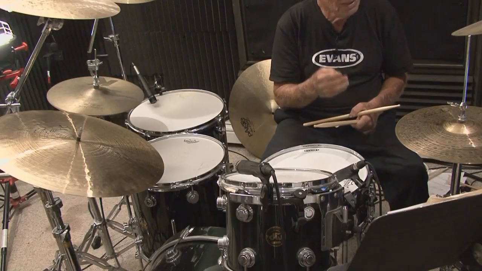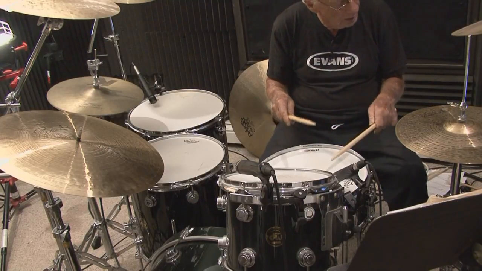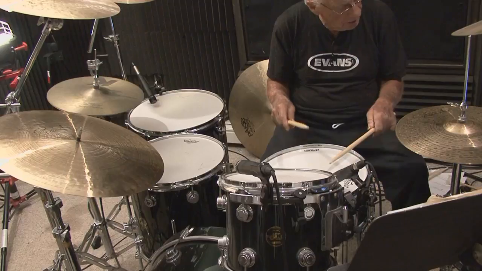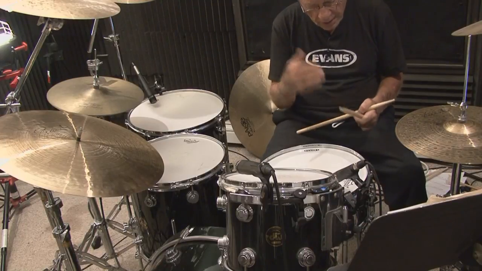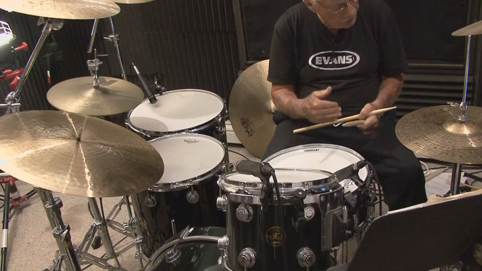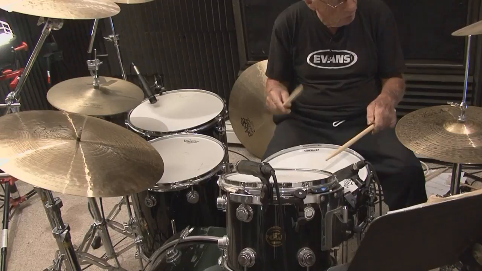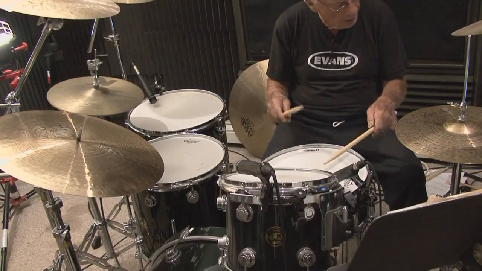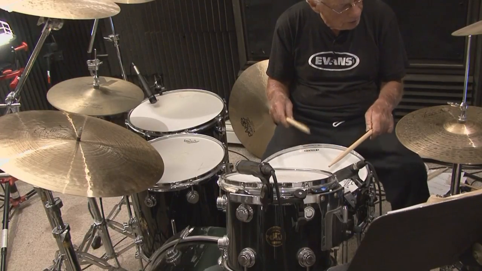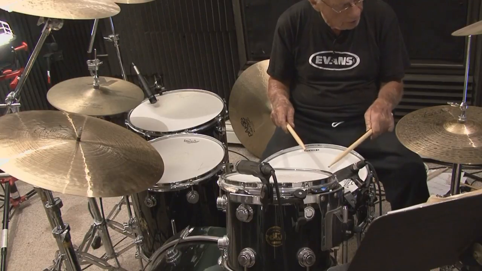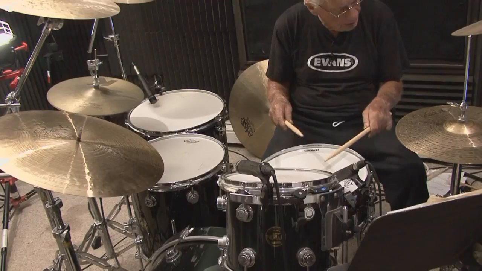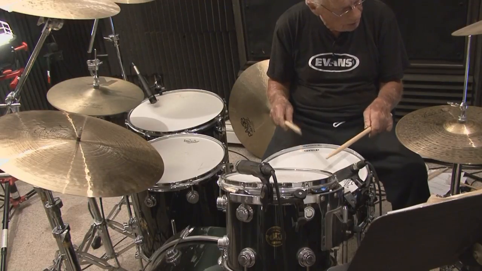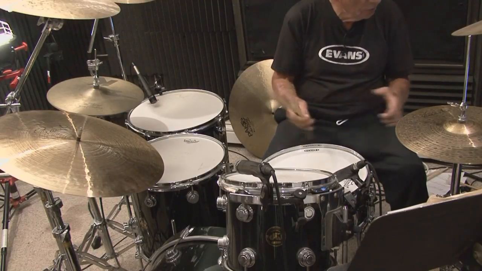All right, let's do now the duh. 1 E and 2 E and 3 E and 4 E and. So now the last line of this section is the total grid. First we have 1 E and 2 E and 3 E and 4 E and 1 E and 2 E and 3.